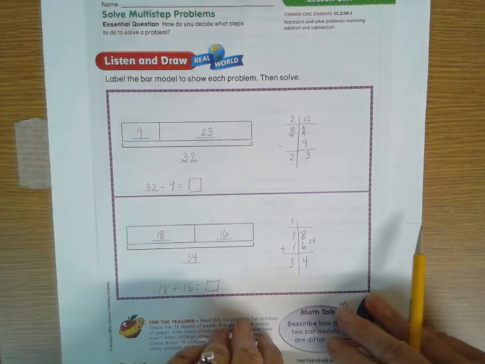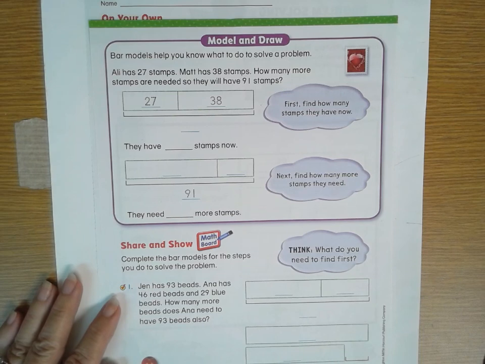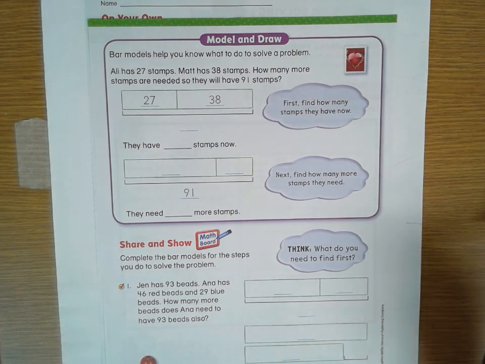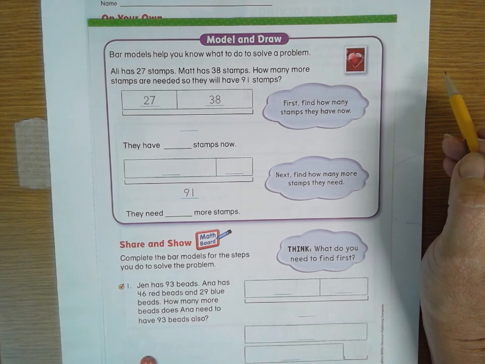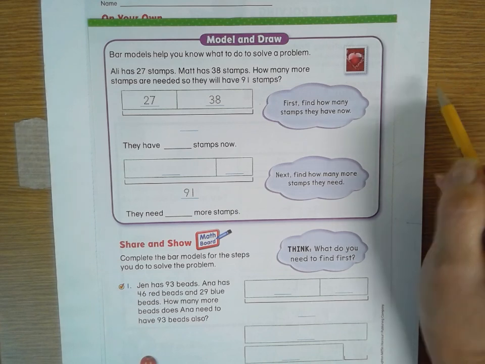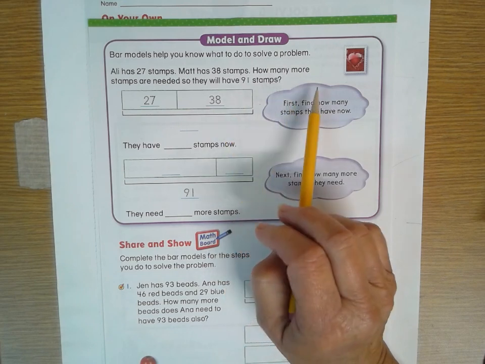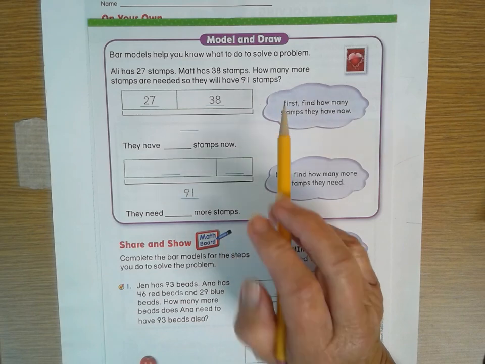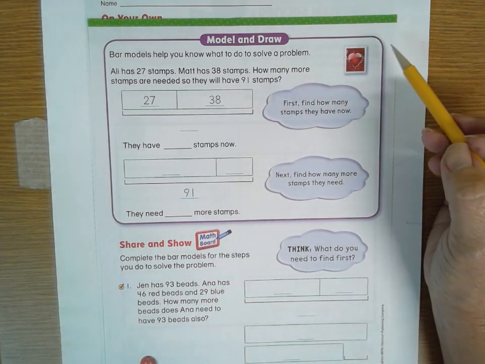Turn your paper over, and we are on page 270, and at the top where it says Model and Draw. Bar models help you know what to do to solve a problem. Allie has 27 stamps. Matt has 38 stamps. How many more stamps are needed so they will have 91? So this is a two-step problem. We have to do something first before we can find that answer.